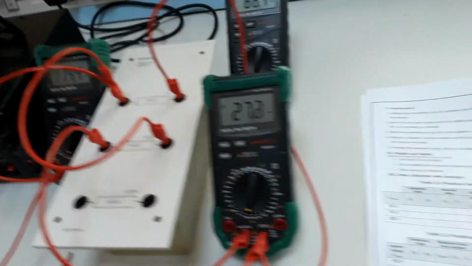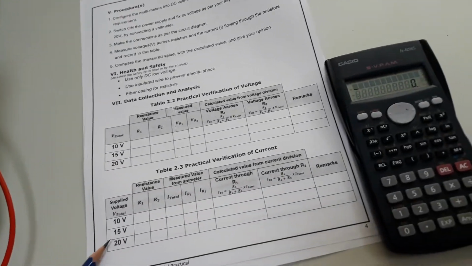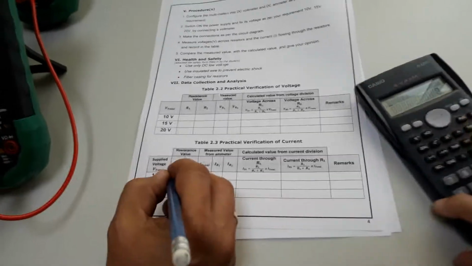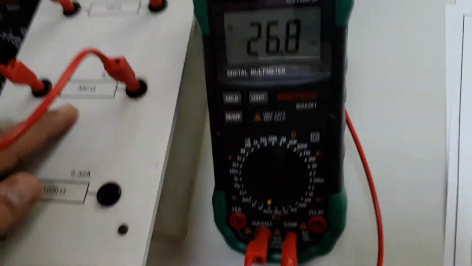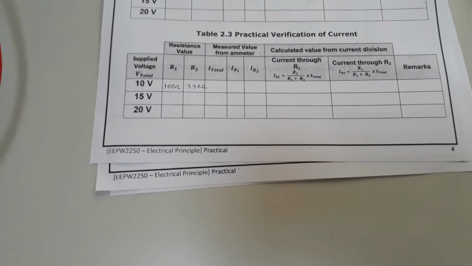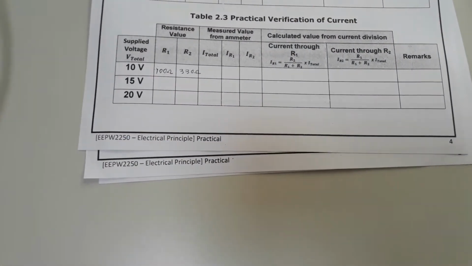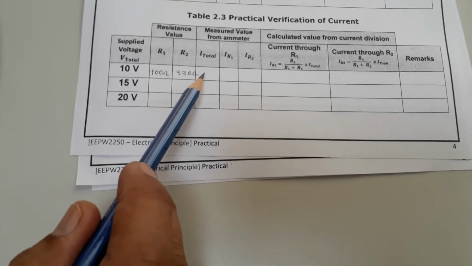Now, let us consider the given resistors. Given resistors: R1, we have 100 ohms. R2, we have 330 ohms. So, what is the total current? That is the requirement.